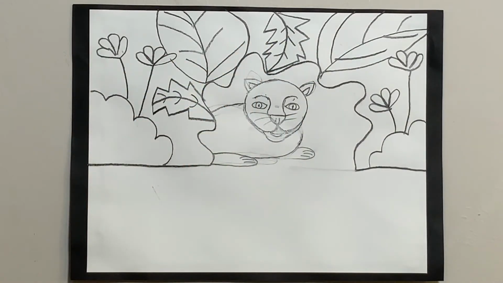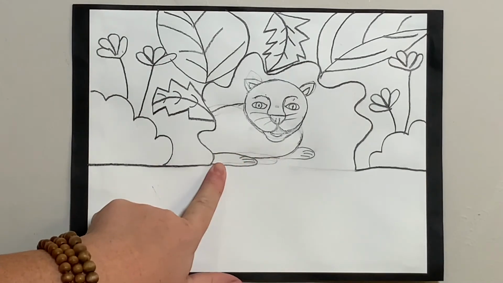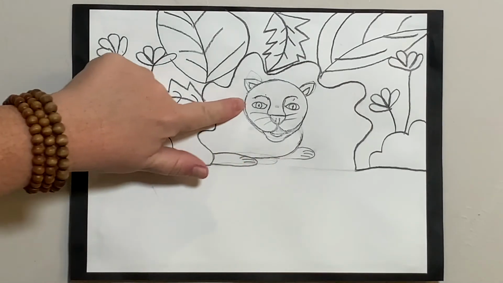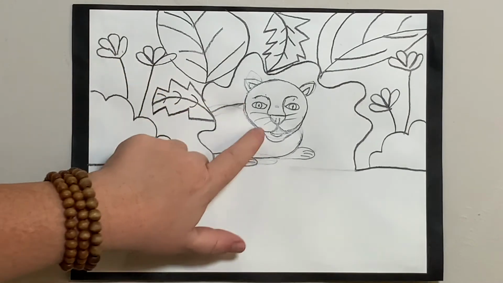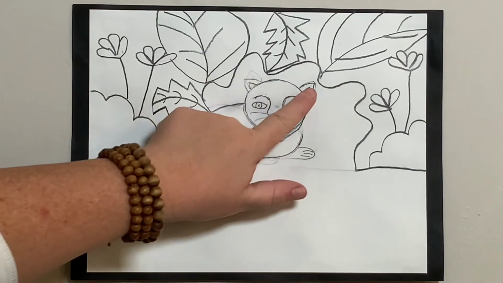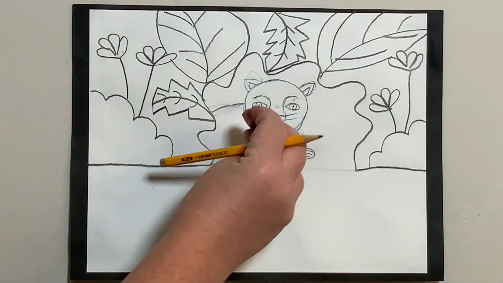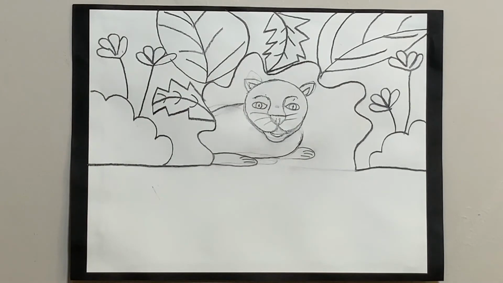So I'm much happier. I made his paw a little shorter. I pushed it over. I made his body a little bit taller. I made his mouth a little bit longer, and I made his ears a little bit shorter. And that's why we have pencils and erasers, right?